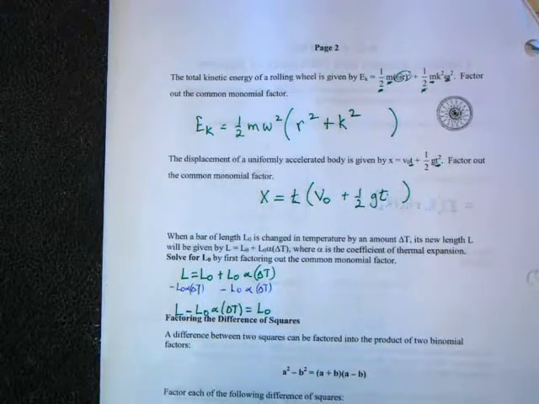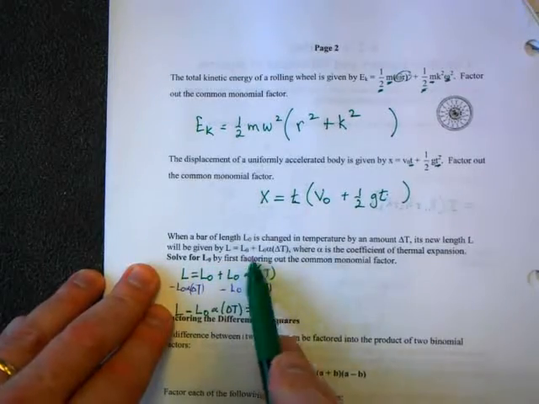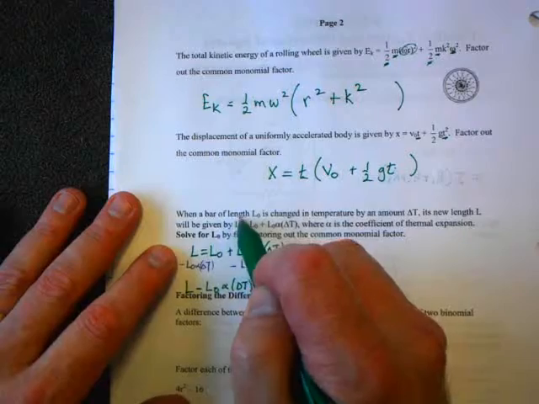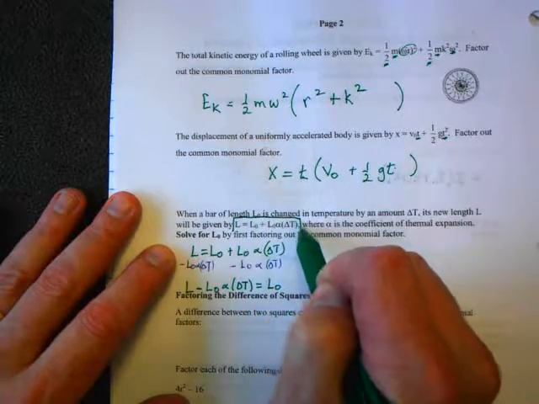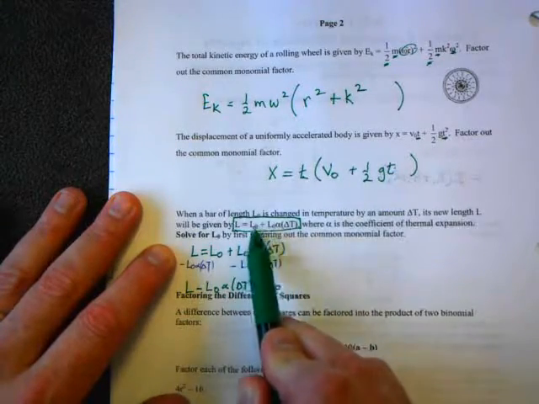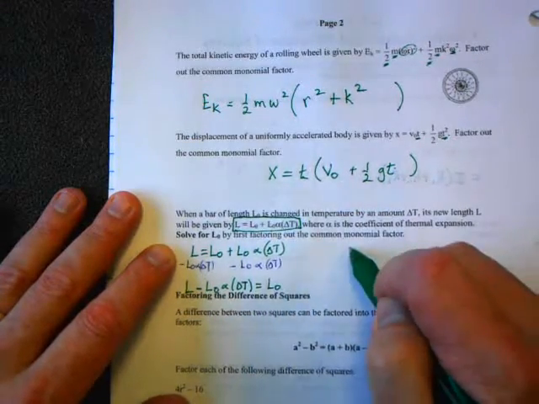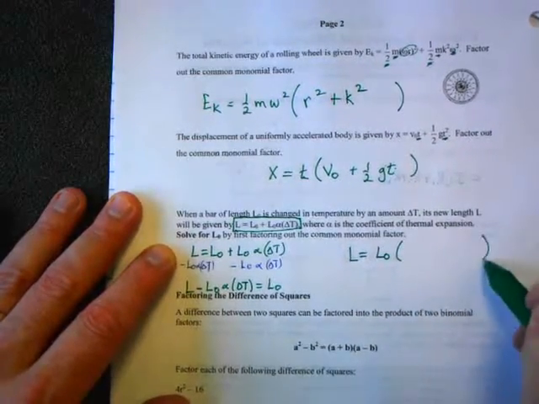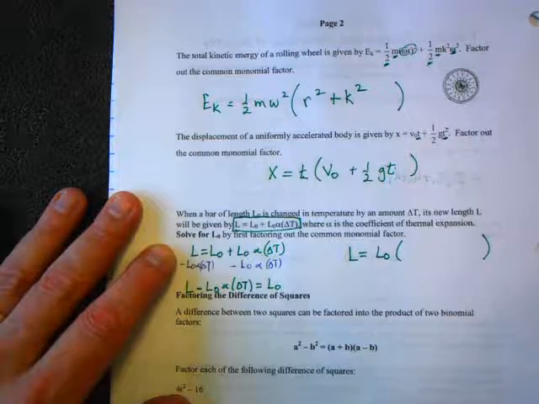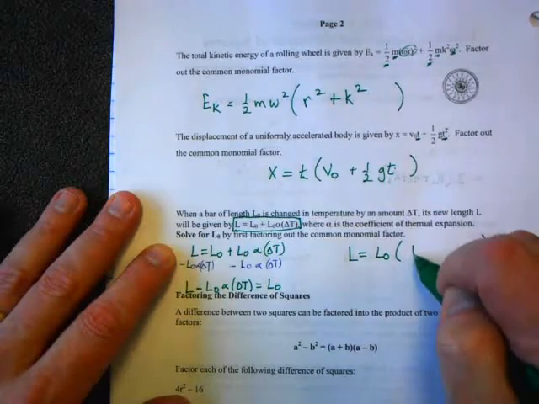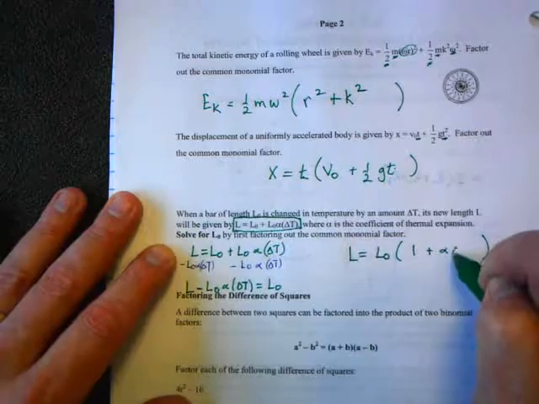Alright, so it says solve for L sub 0 by first factoring out the greatest common factor. So when you see an equation like this, and you're trying to solve for L sub 0, and you see more than one of them, you need to factor it out first. So we're going to write L equals L sub 0, that's our greatest common factor. What's left over? One plus alpha delta T.